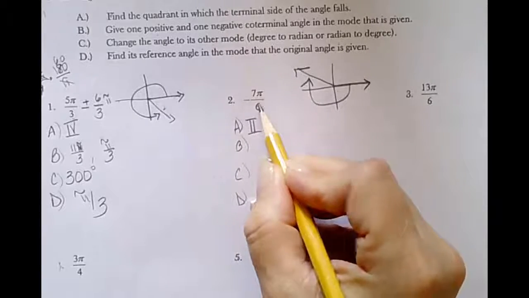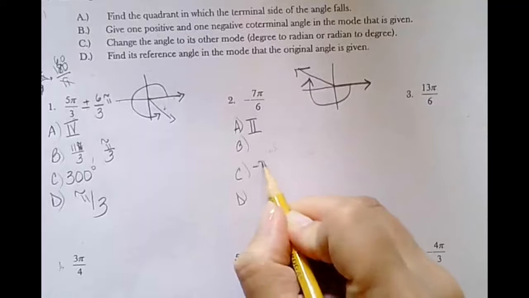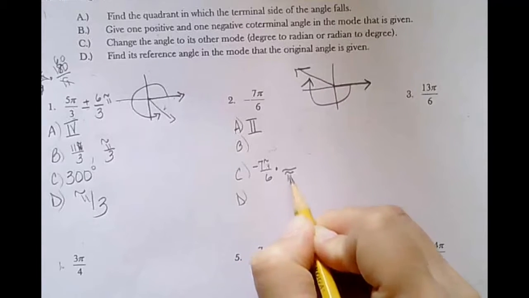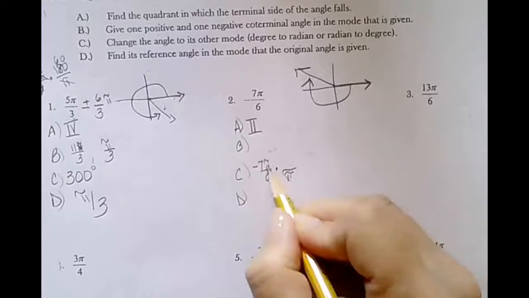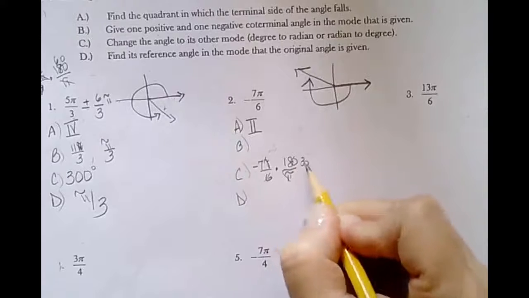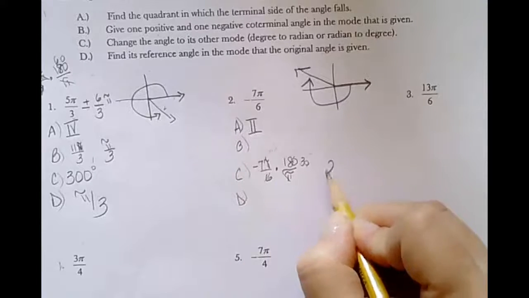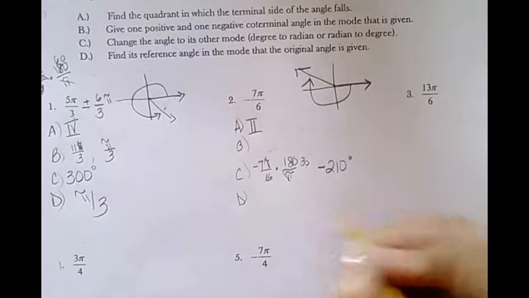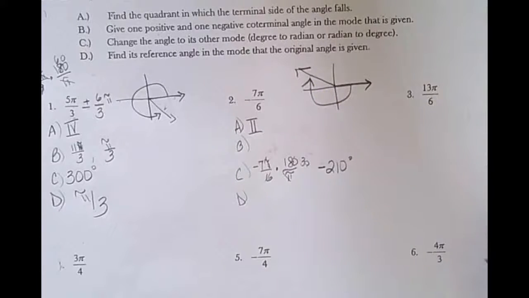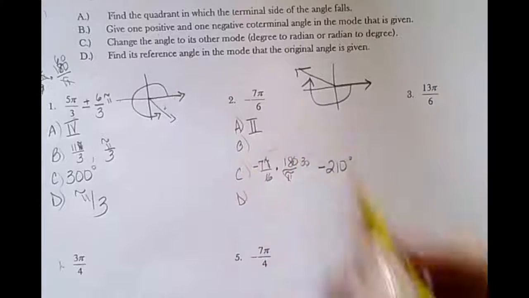I'm going to take my negative 7 pi over 6 and multiply it. I need my pi's to cancel, and 180 over pi. This reduces to 30. 7 times 30 is 210, and it's negative. So that's negative 210. Perfect sense. Now we're going to again be adding and subtracting our 2 pi.